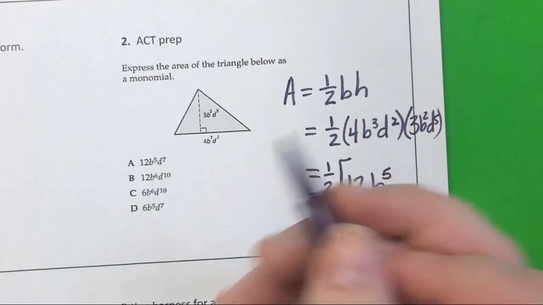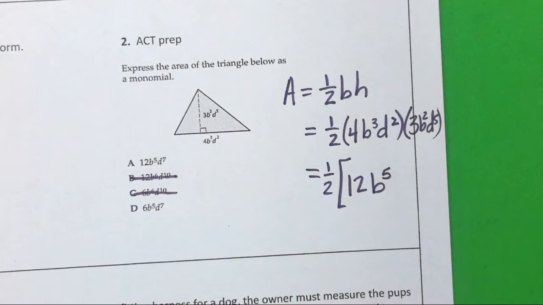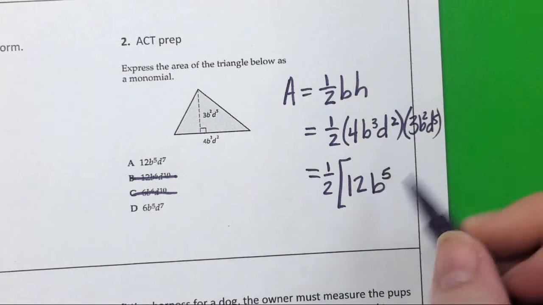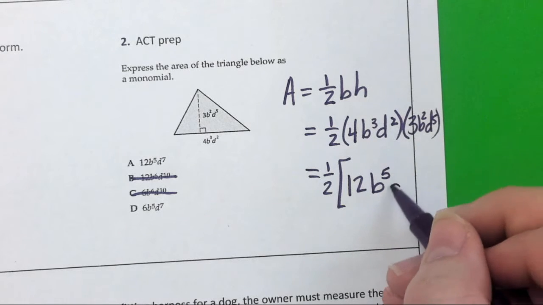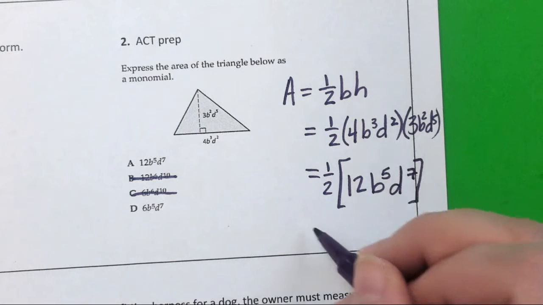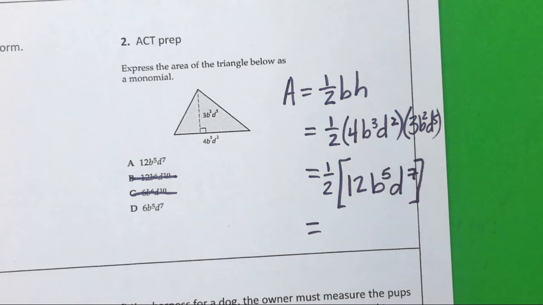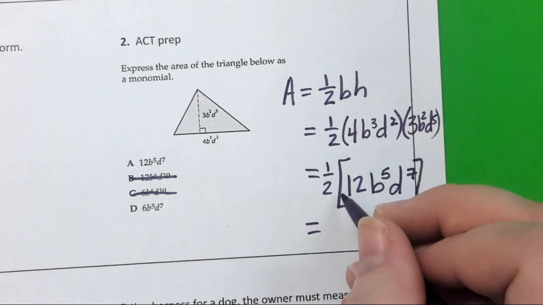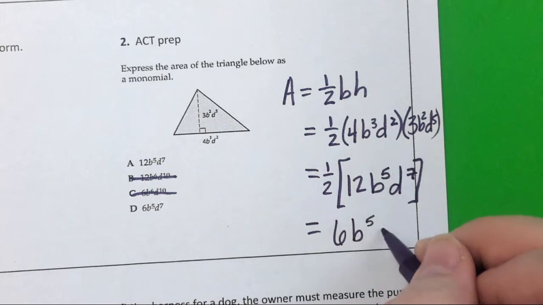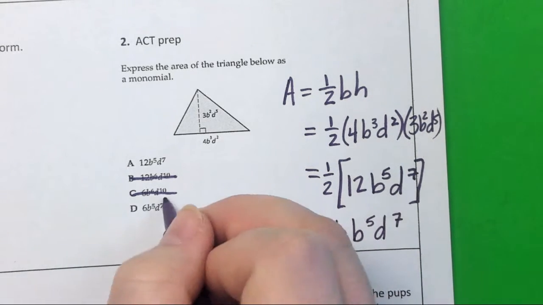So automatically b and c are out. And what they're testing is, do you know your rules of exponents? When we multiply with the same base, we add the exponents. Okay, so I have b to the 5th and d to the what? 7th. Okay, and that's great, which is what answer A is. However, we've still got to do that 1/2. So 1/2 times 12 is 6. So 6 b to the 5th, d to the 7th.